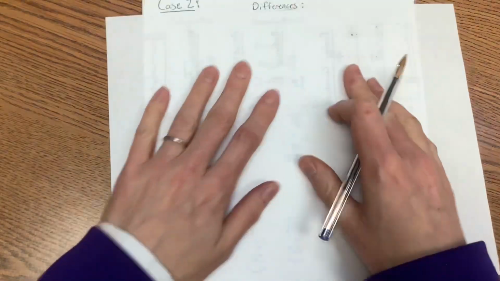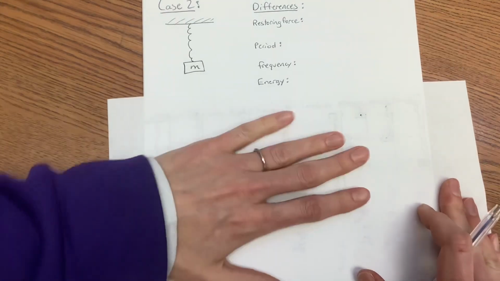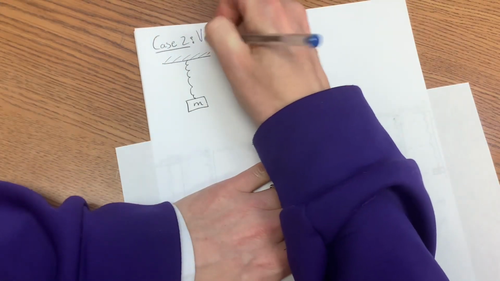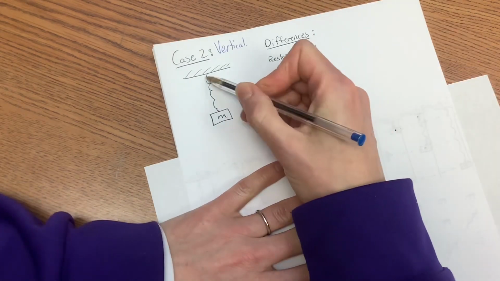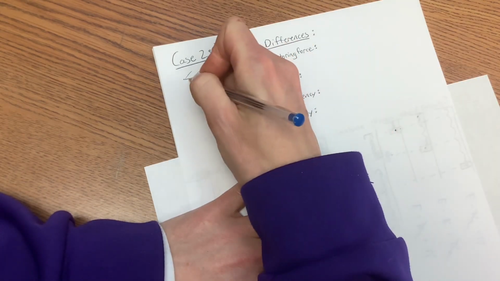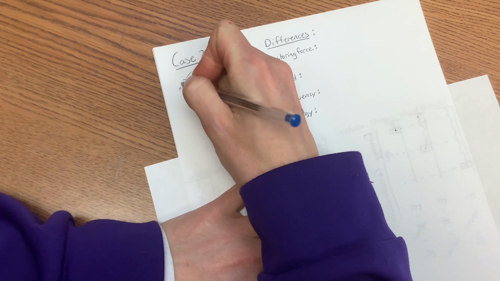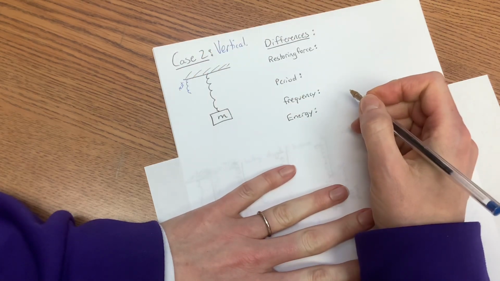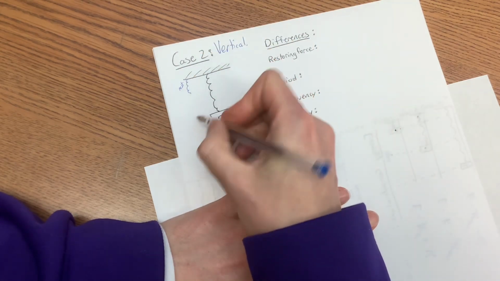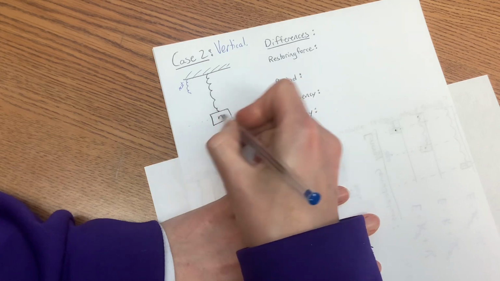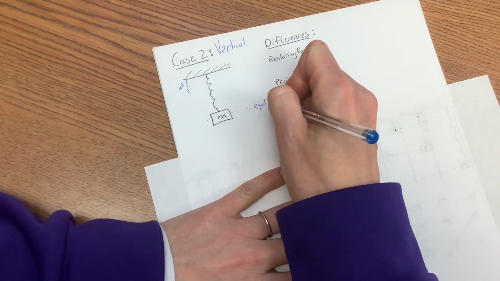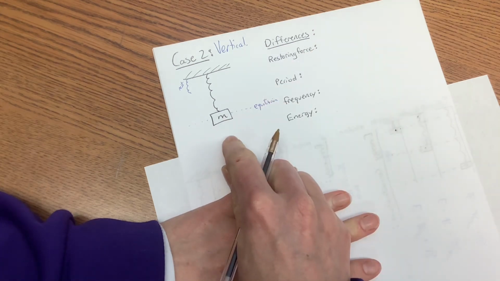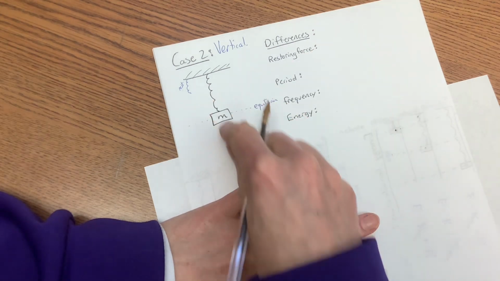Case 2 is the vertical one, the vertical mass on a spring. When I start off with a spring hanging here, it's going to have what we like to call a rest length, or an unstretched length. When I hang a mass on it, it stretches down to some distance, and this is my new equilibrium. Then when I give my mass a little tug downward and let go, it will go up and down and up and down.